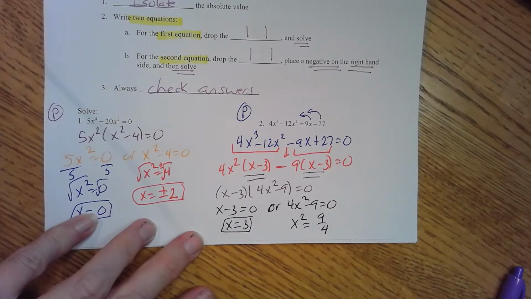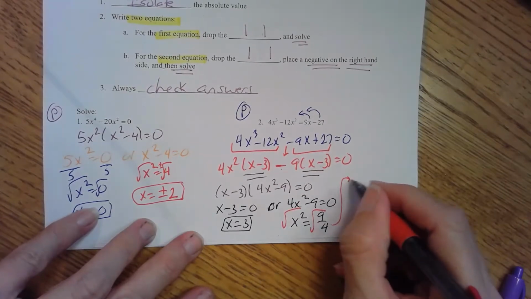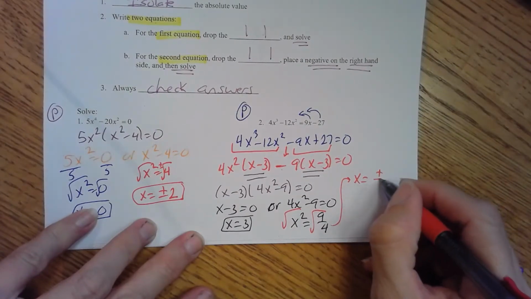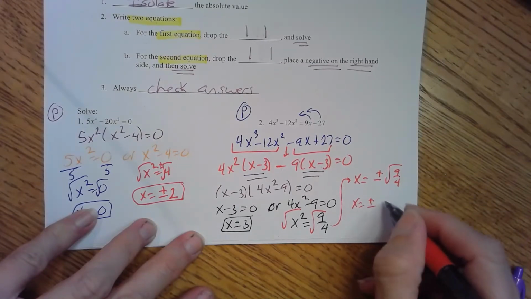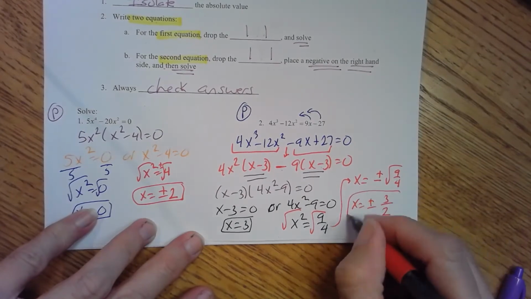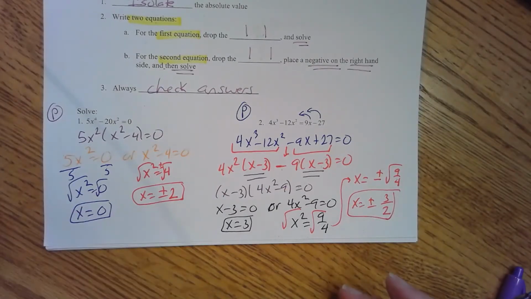Again, we need to take the square root of both sides to get rid of our square. We're going to get x equaling plus or minus the square root of 9 over 4. And the square root of 9 is 3, and the square root of 4 is 2. So we end up with x equaling plus or minus 3 over 2.